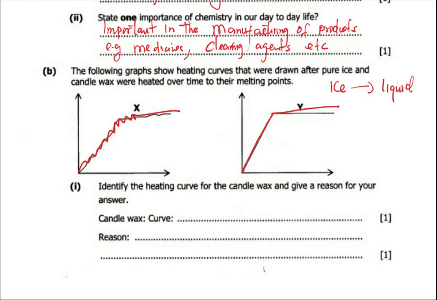But for wax, there are other states which might occur, so the change is not as symmetrical as compared to the ice one. For the ice one, the change is direct.